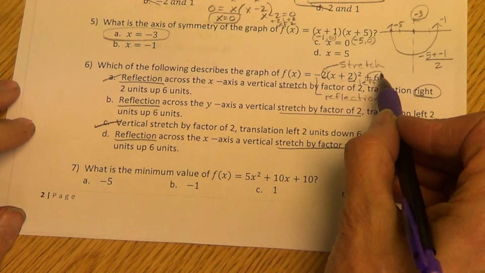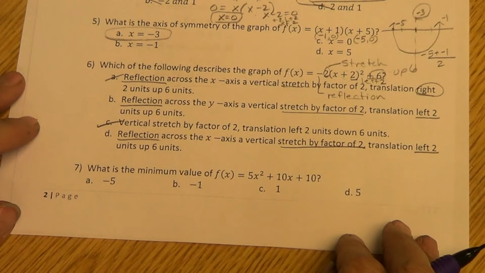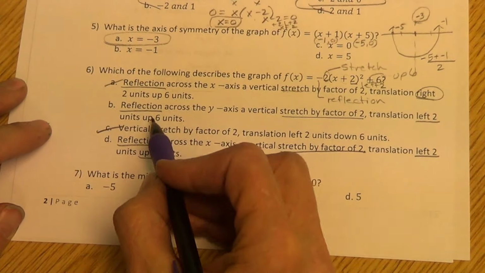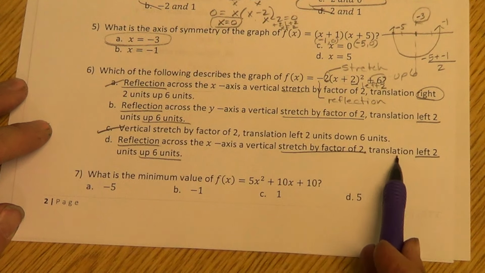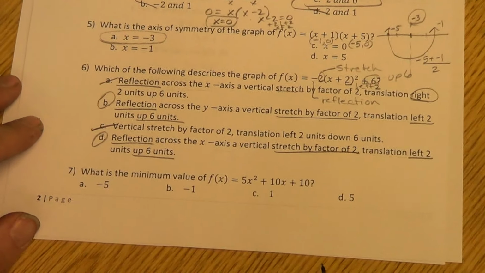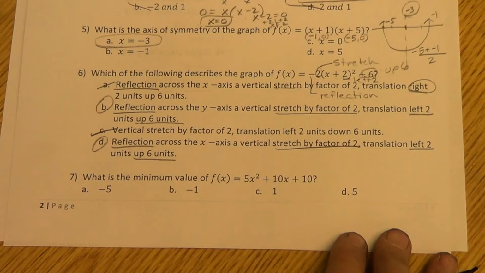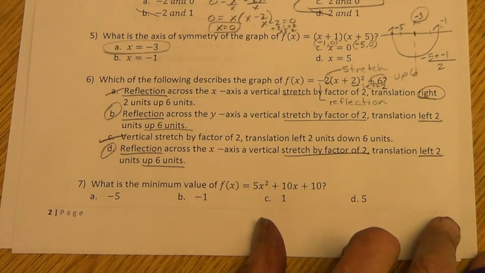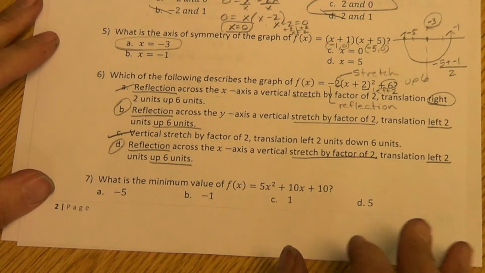And our k value, this +6, means up 6. And here we have up 6 units, up 6 units. Are these identical? It certainly looks like they are, so I would circle both of those. Circle both, they're both correct. Don't feel like a multiple choice with multiple answers is incorrect anymore. We like to do that on all sorts of multiple choice tests. So be prepared that it could be more than one.